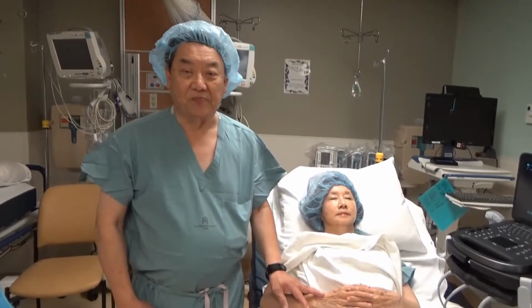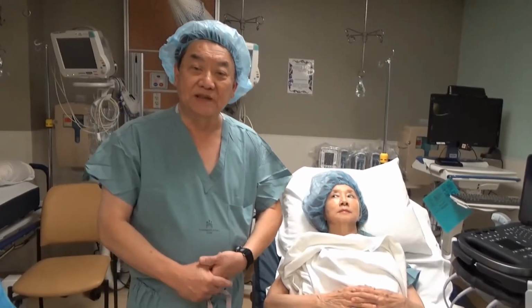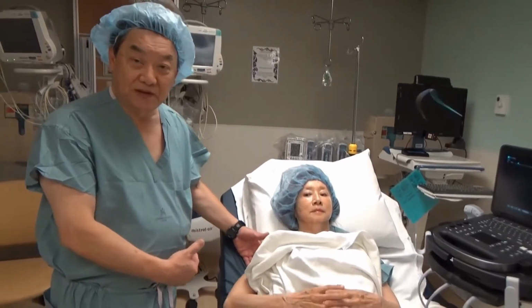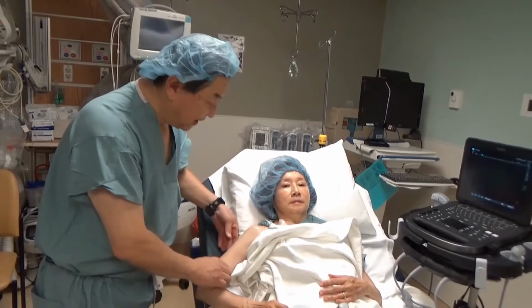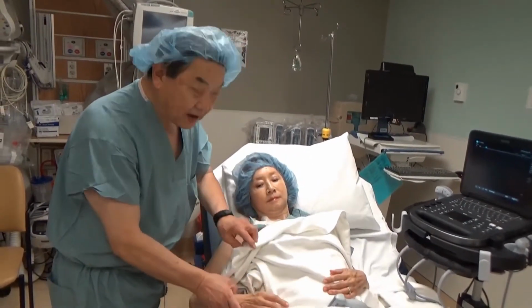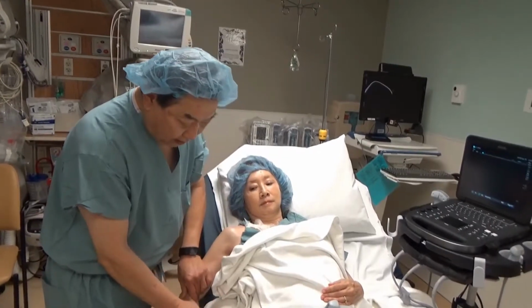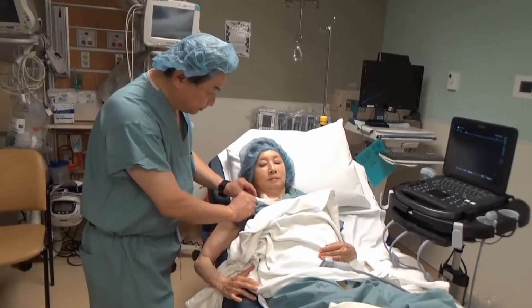Now, the first thing I'd like to do is show you how we position our patient. So I have Linda in the semi-reclined position, and I have her coming off to the edge a little bit. And then notice how the arm is slightly put along toward the rail.